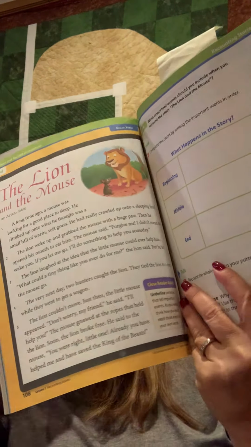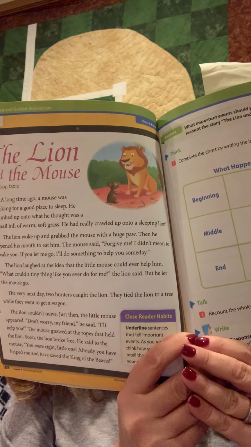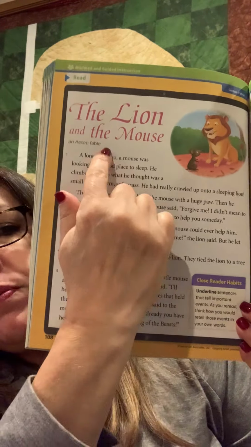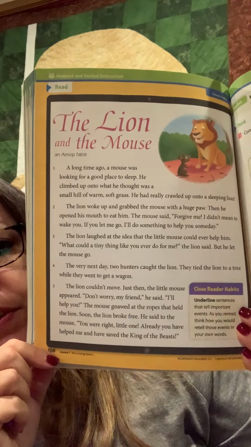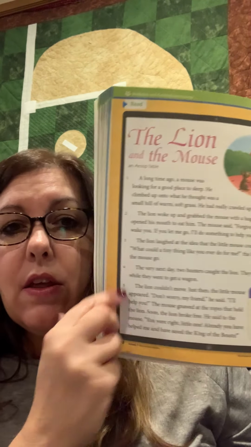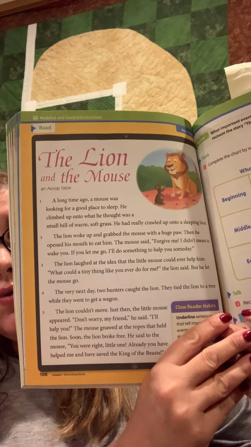Here in this purple box, it tells us to underline sentences that tell important events. So I want you to go back and reread the story by yourself. You can pause the video. And I want you to underline anything that you think was an important event in the story.